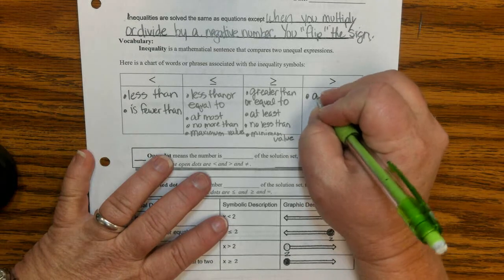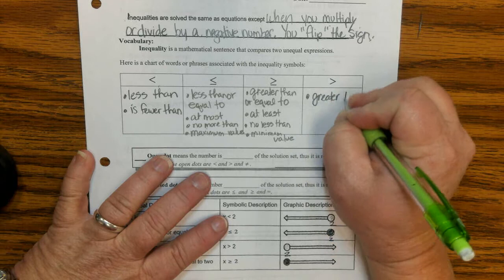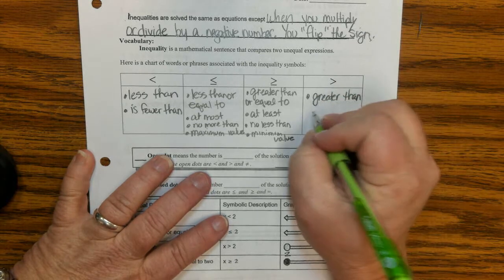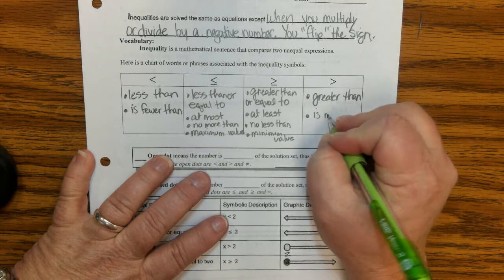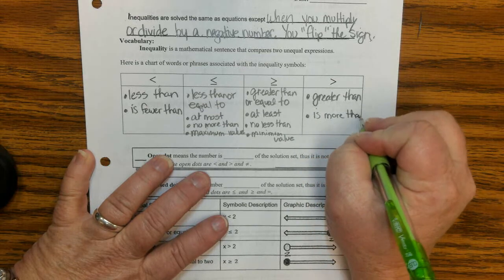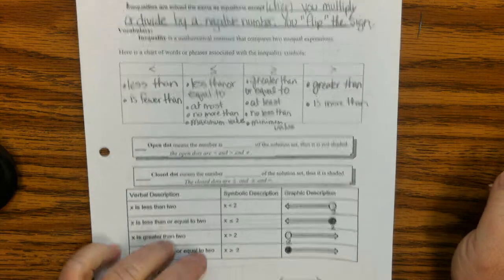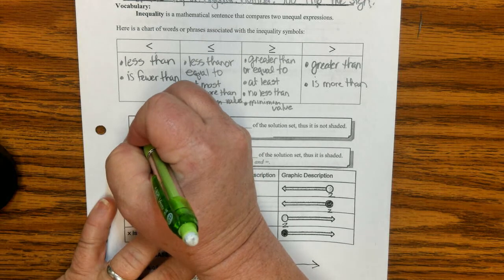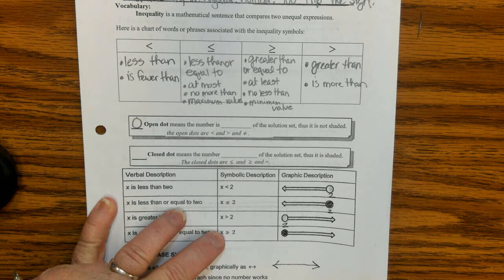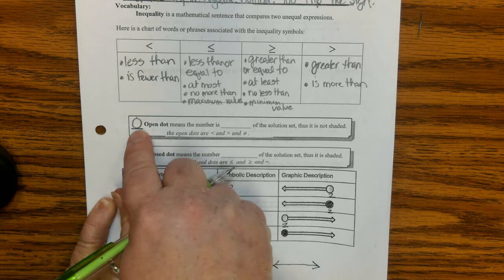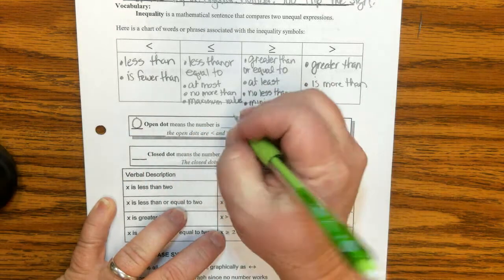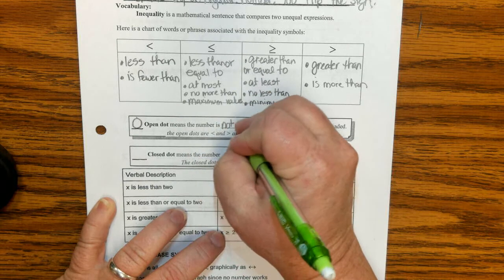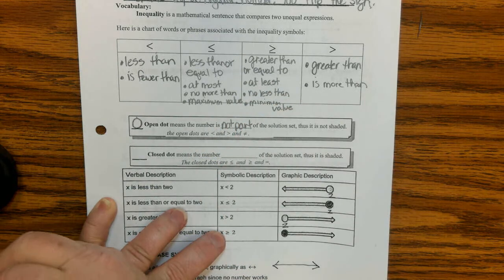Next one is greater than and is more than. If you have this on a number line or part of a graph, the open dot means the number is not part of the solution set.